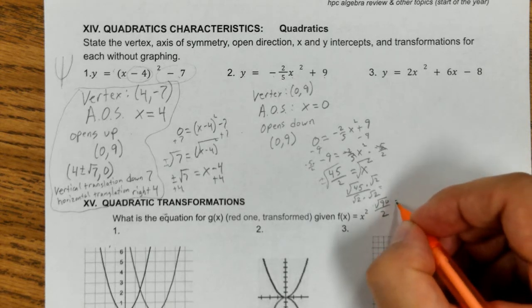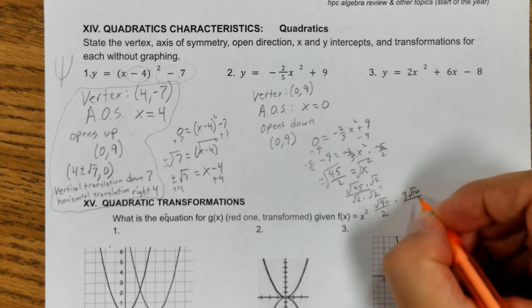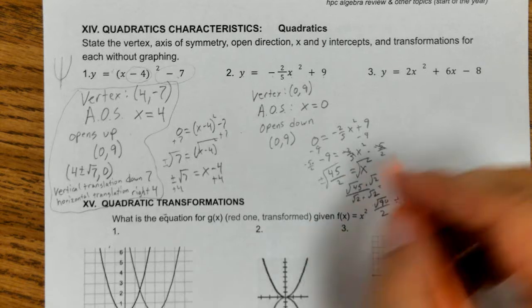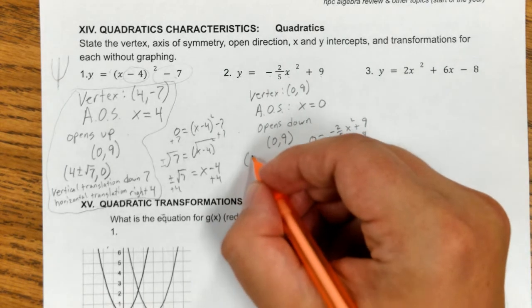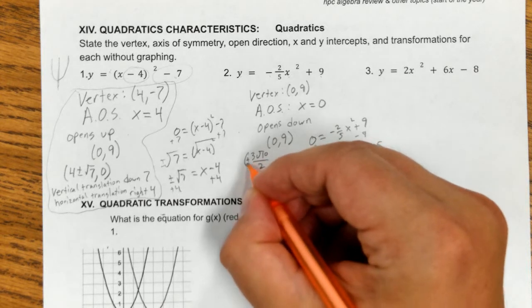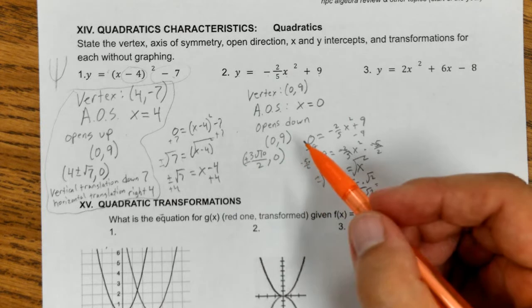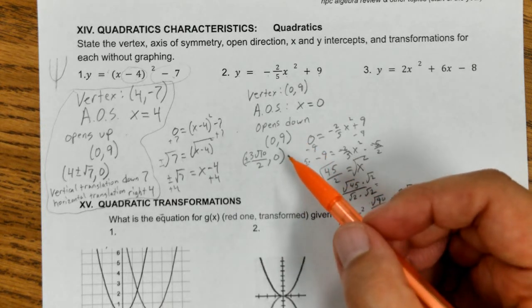to 3 square root of 10 over 2. Don't forget the plus or minus. So our x-intercepts would be 3 square root of 10 over 2, and we want plus or minus that, and then comma 0. So it's a bit more intense for our x-intercepts.